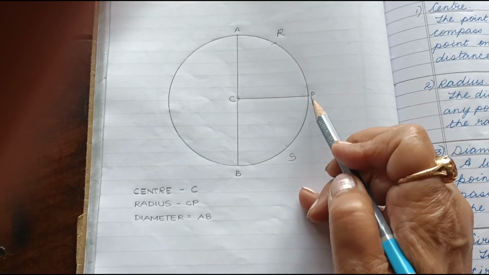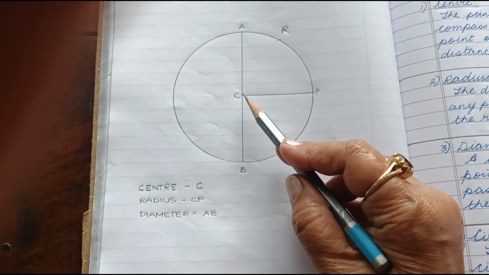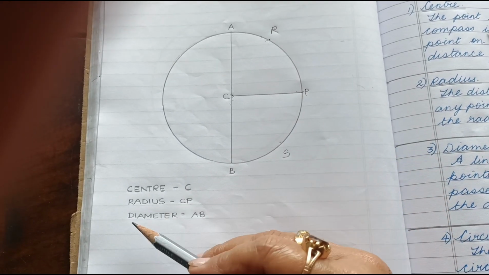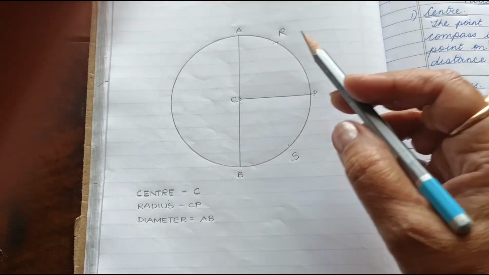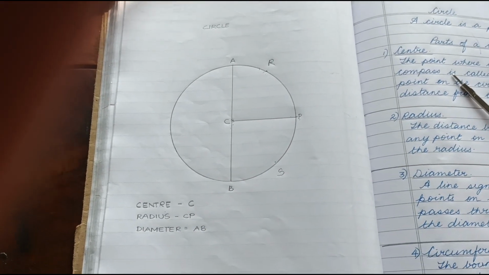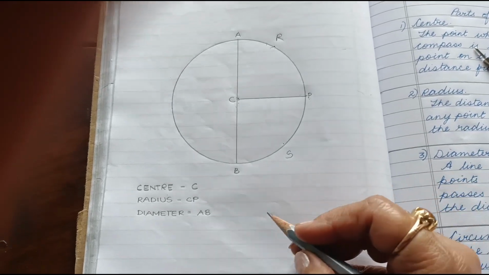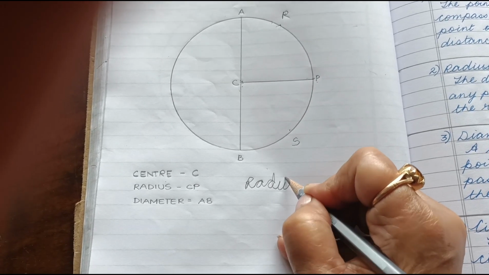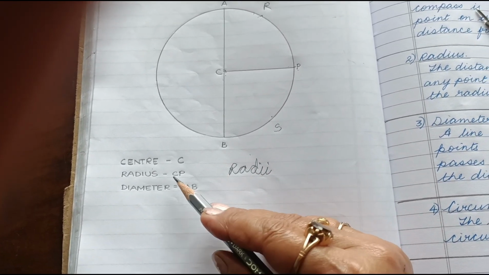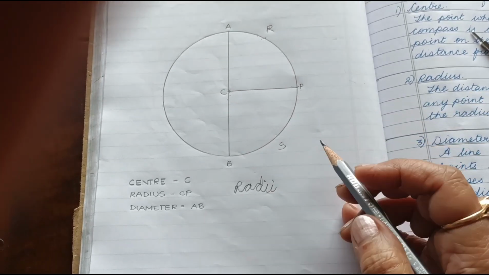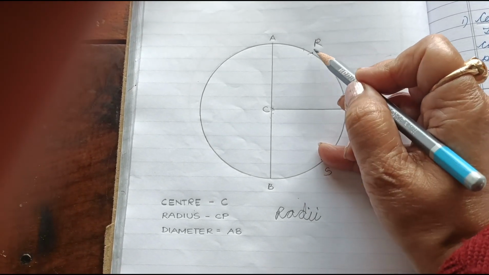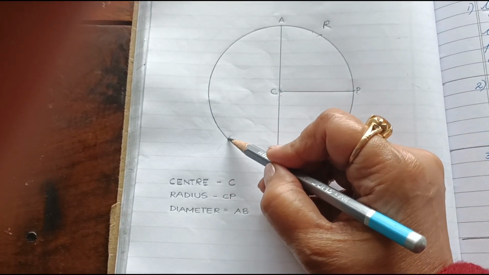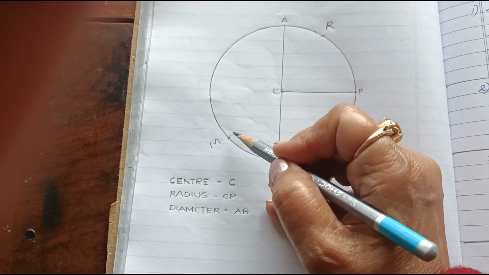We can also say the line segment, or the distance between the center and any point on the circle, is called the radius. Okay, so we can have many radii. One is a radius and more than one we call radii. One radius, two radii, three radii, and so on. We can have as many radii as possible. CR, CS, and over here CM. So this way we will get many radii.